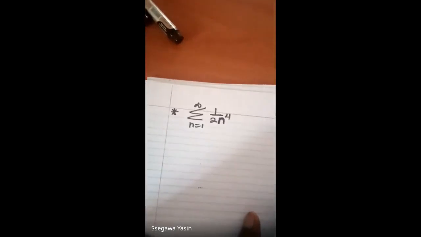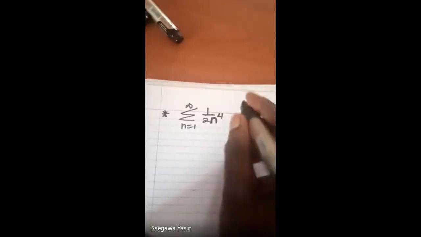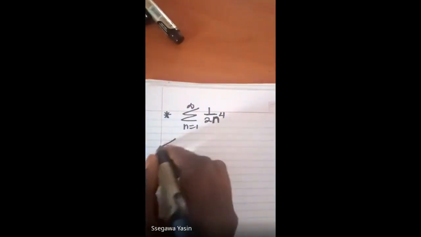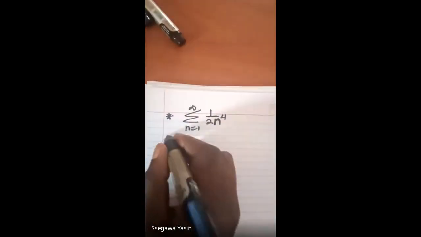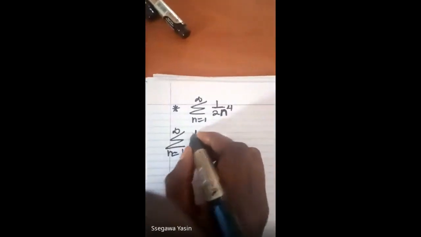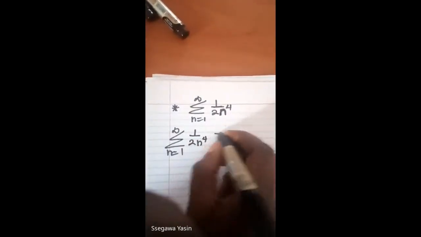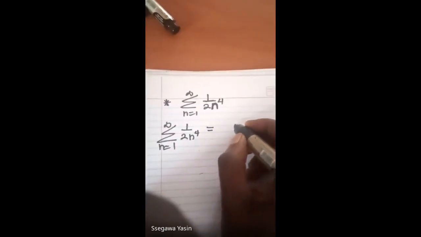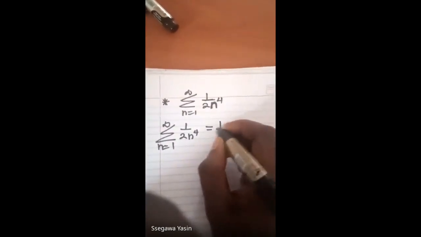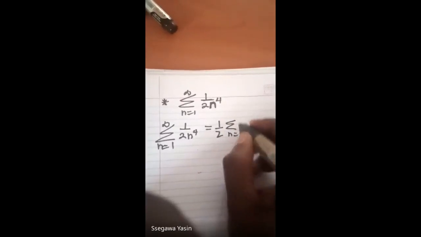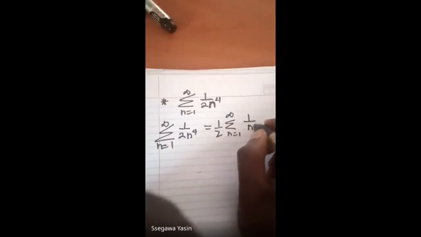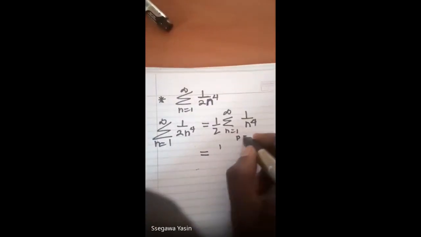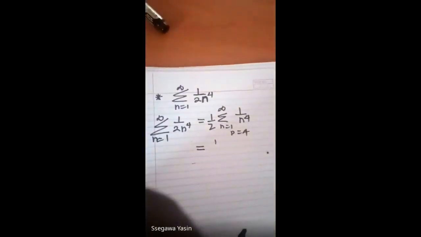If you are to solve this, you say the 2 is independent of n, so this will be a half outside, sum for n equal to 1 up to infinity of 1 over n to the power 4. And then p is equal to 4. Then you make a conclusion.